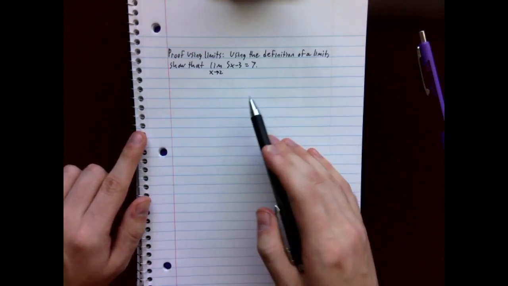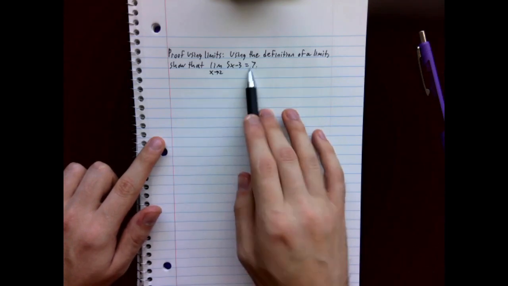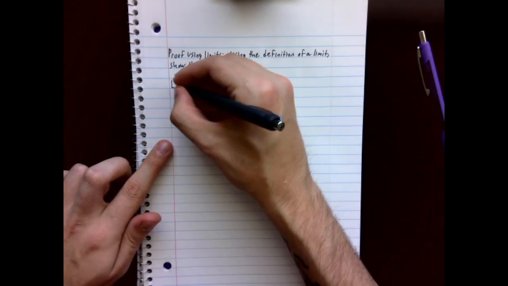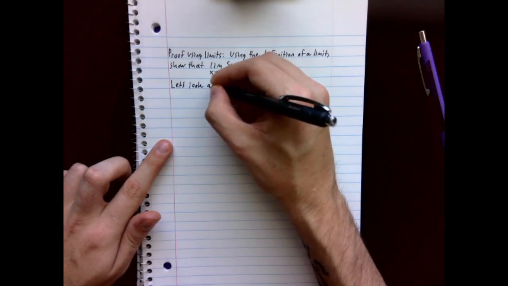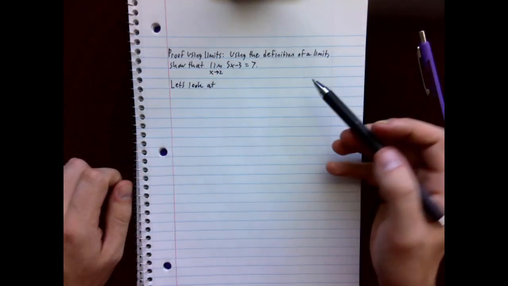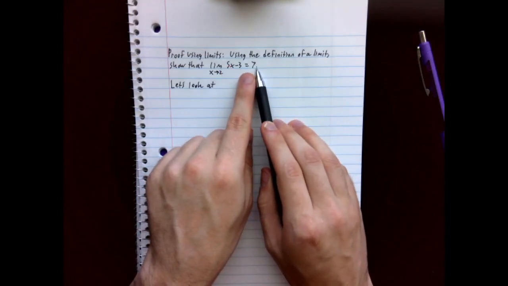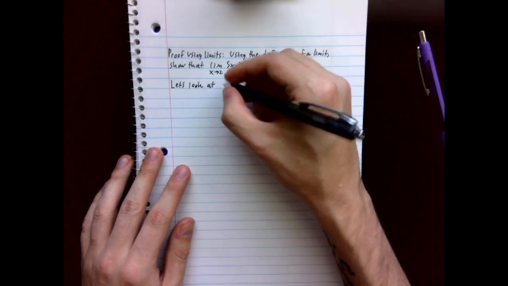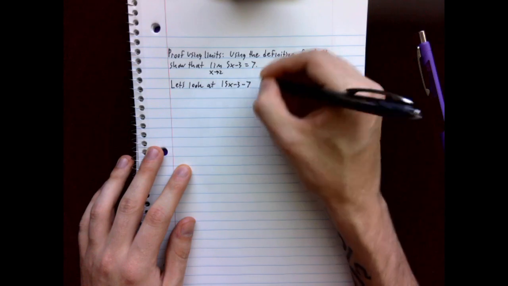Well, so how would I use the definition of a limit to prove that this equality is true? Well, let's look at, and what's the quantity that we're interested in? We're interested in the distance between f of x and the limit 7, or this value 7. So let's look at f of x minus 7.